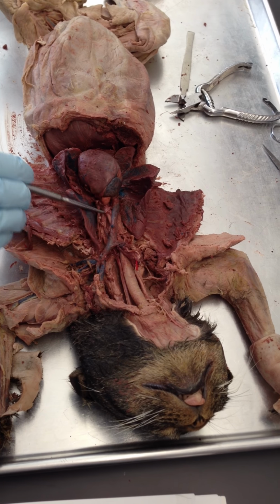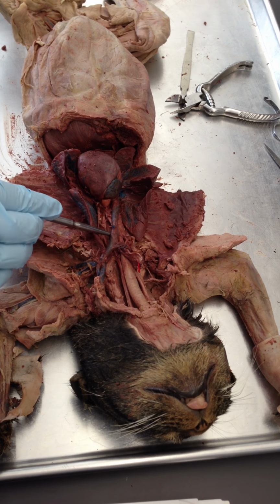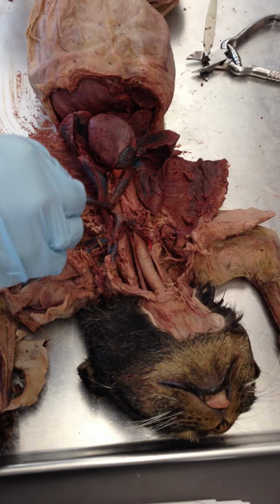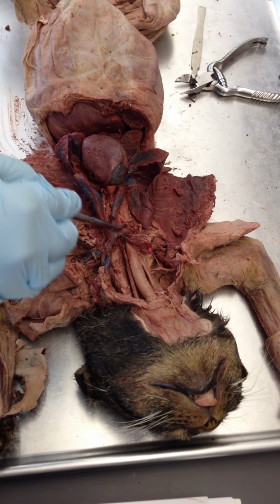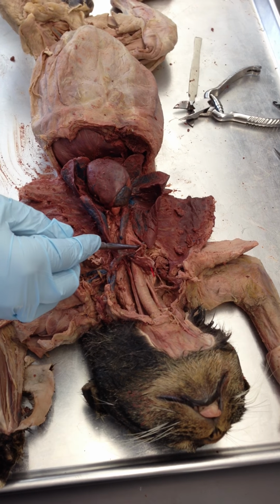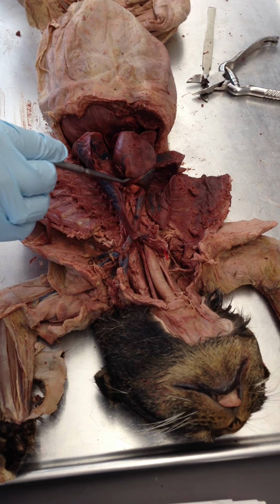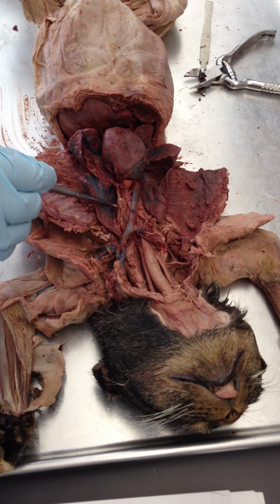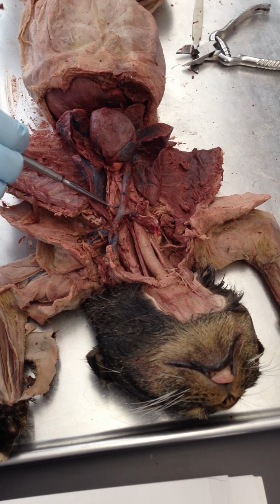It starts with a B. Can't think of the name. Brachiocephalic. And then the left and right carotid arteries, and then this is the right subclavian. Right. And then this is the pulmonary trunk, pulmonary artery, and then there's one more that comes off of it, which is this one. It's the left subclavian, right?